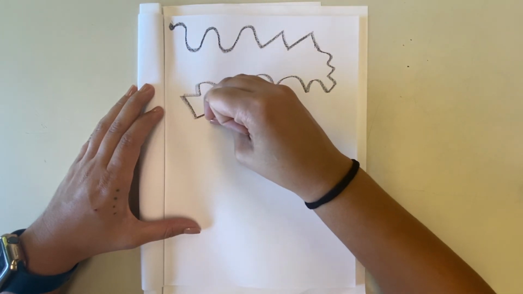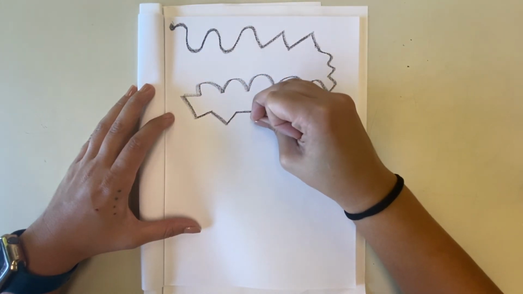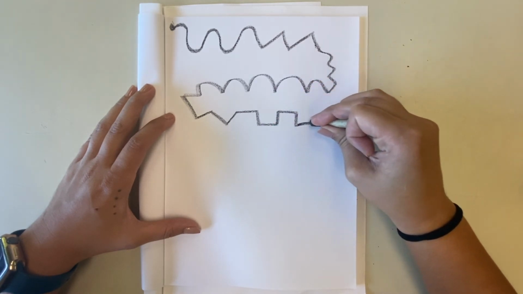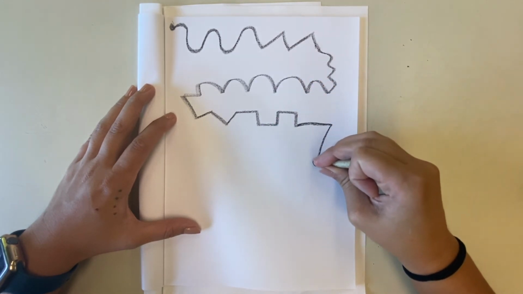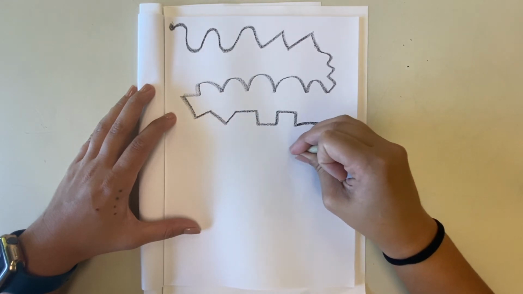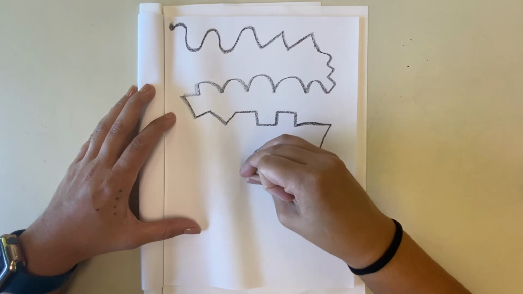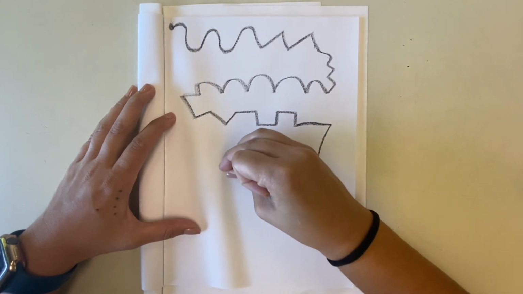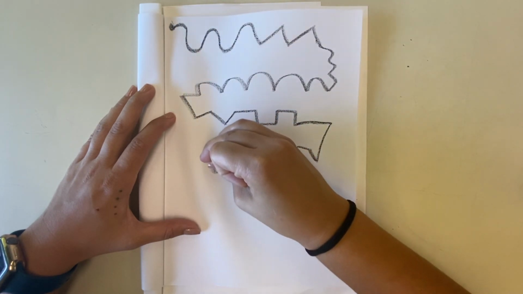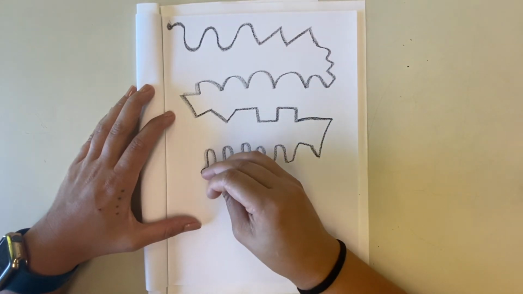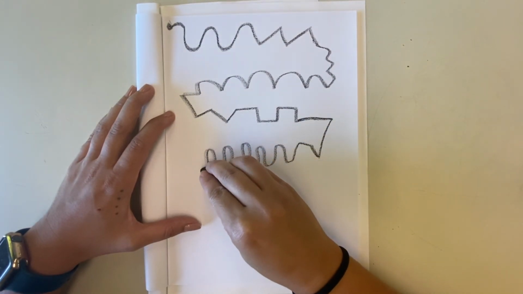Notice that I am not scribbling. I'm actually drawing kind of slowly, and I'm taking my time. You can pick up your crayon every once in a while to rest or to think about what you want to do next, but when you keep drawing, make sure you continue that same line. My line is also not running into itself. It just keeps on going without any overlapping.